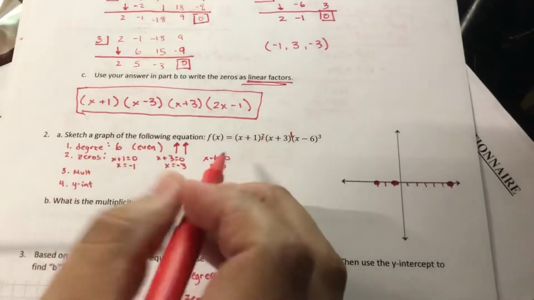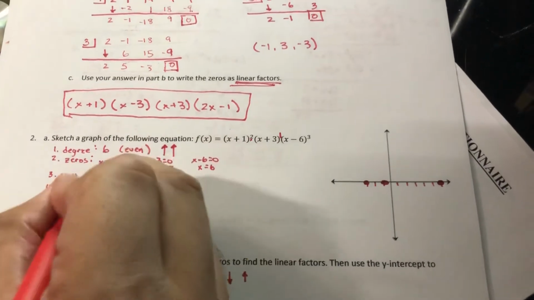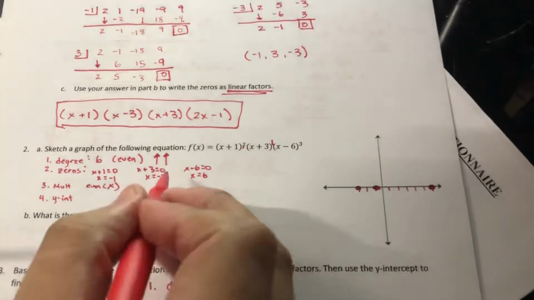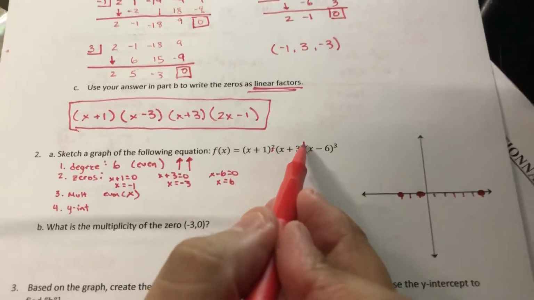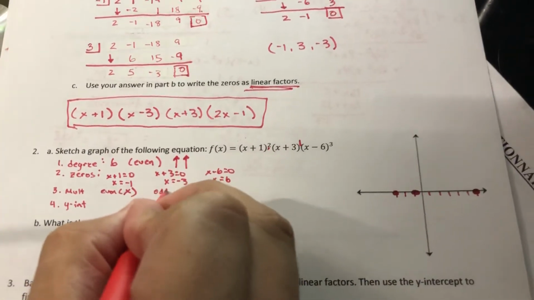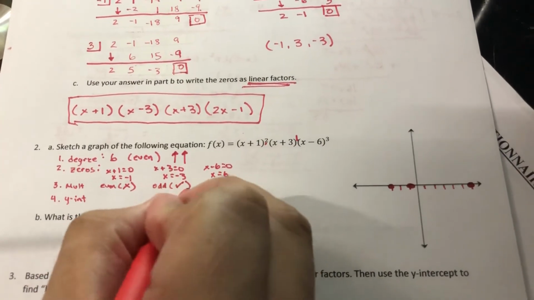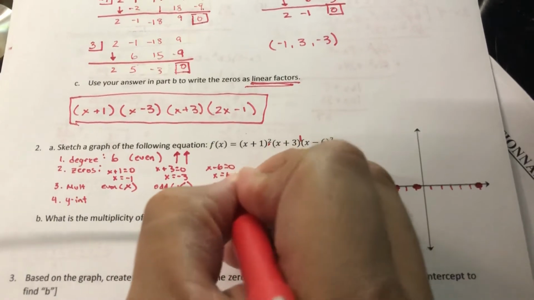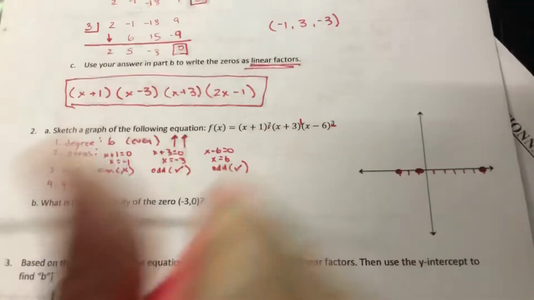So next is the multiplicity. So I look at each one. This one is even, which means it does not cross. This one right here is a 1 on the outside of the parentheses, so this is an odd degree, which means it does cross. And over here, again, this 3 is an odd number, so it does cross.